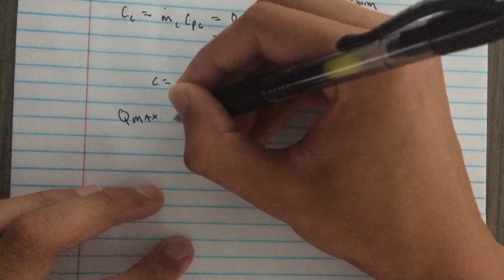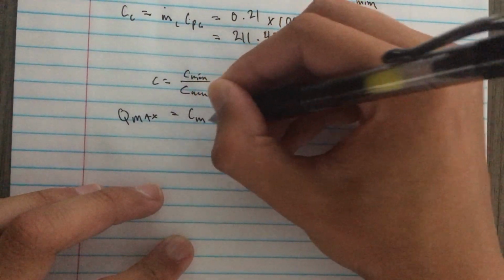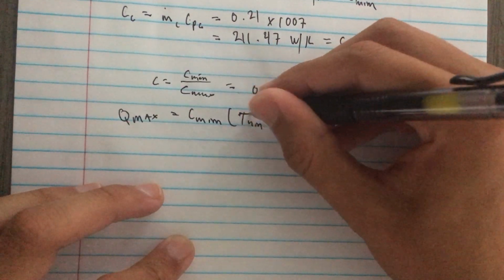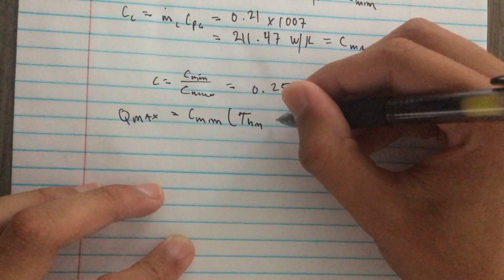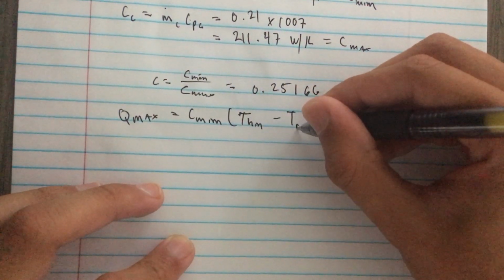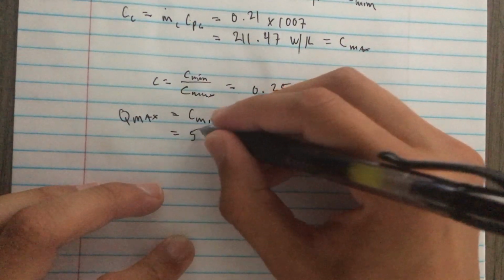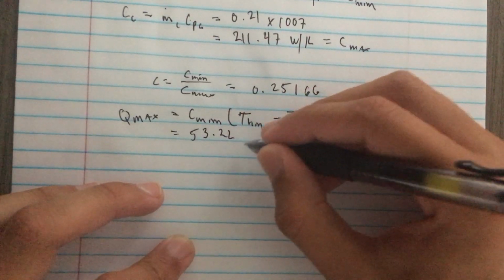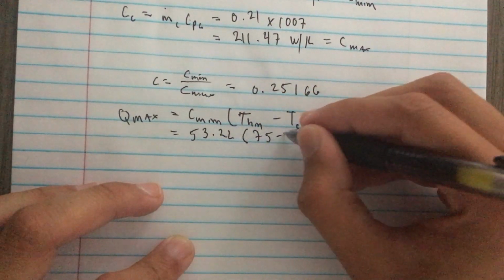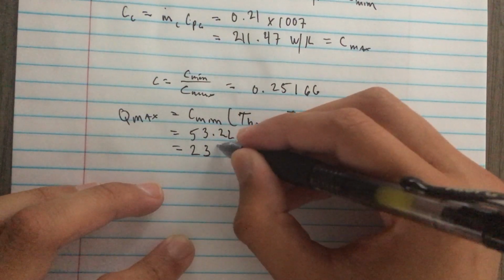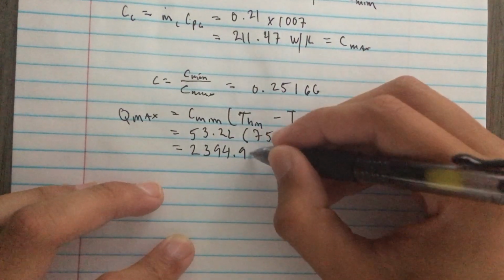Next, we find Q max. That equals C min times THN, the temperature of the oil in, minus the temperature of the air in, which is 53.22 times 75 minus 30, and plugging that in gives you 2394.9.